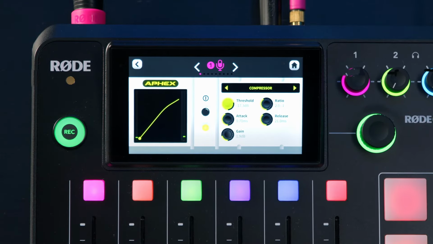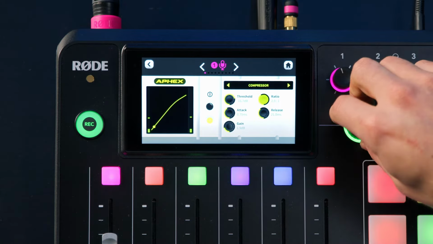Okay, next up is the compressor. Now, the compressor is a useful tool for making your voice sound more consistent and balanced. This is achieved by bringing down or compressing the loudest peaks in your signal while boosting the quiet parts so that your voice sounds even and natural. So the simplest way to get a good result is to find the threshold point, being the level of the loudest parts of your voice, and then making minor tweaks from there. In order to make the threshold super obvious, we are going to set the ratio fairly high.